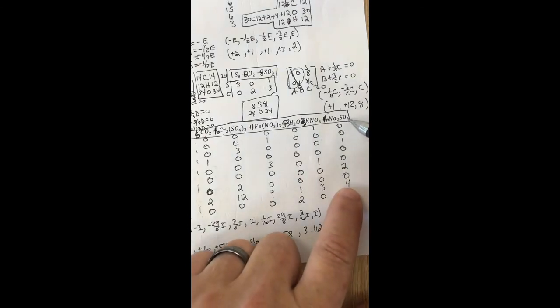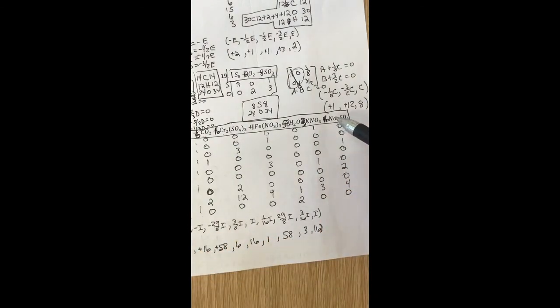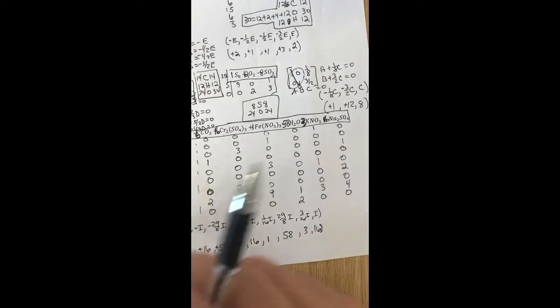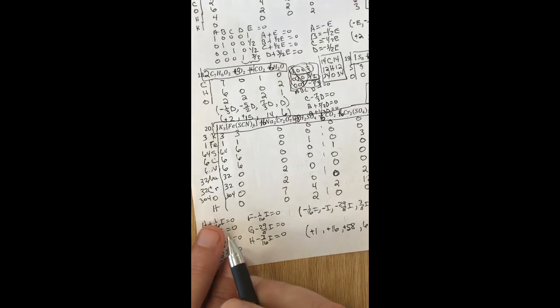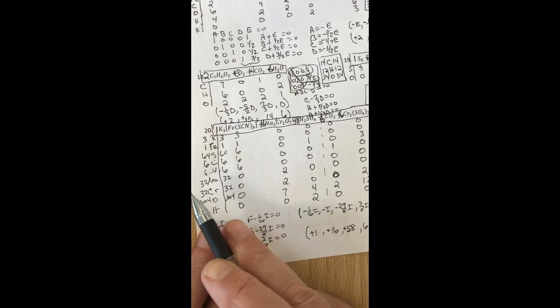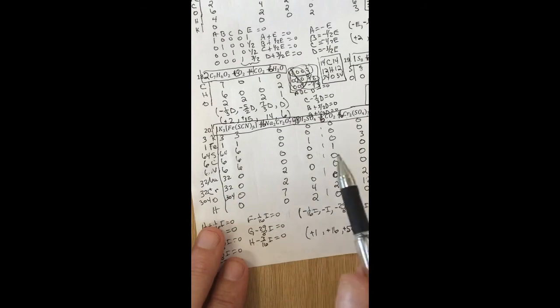And here's 4 of them 16 times, so 64 more. Add all that up. Oxygens, I think that's 304. I'm going to go with that.